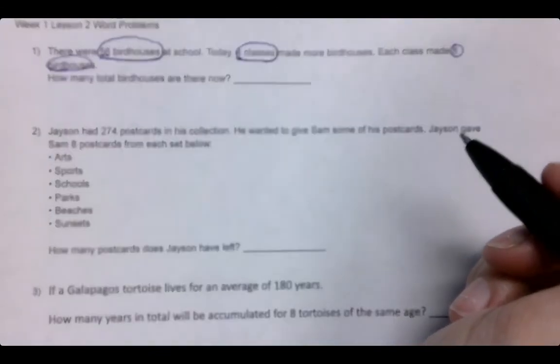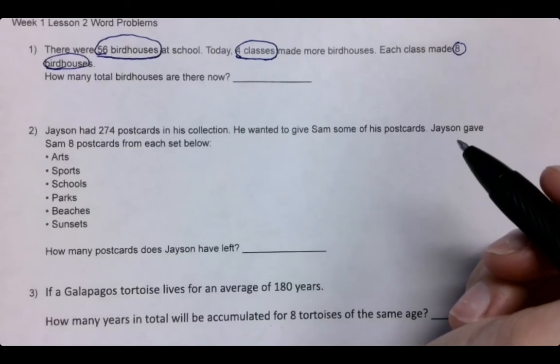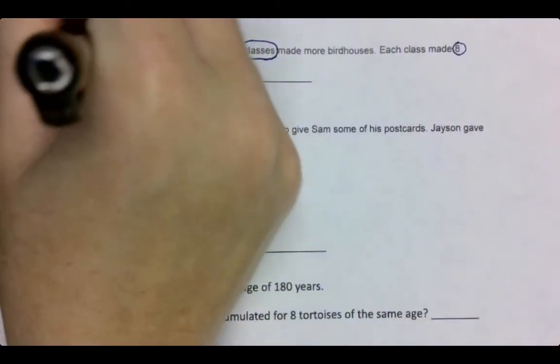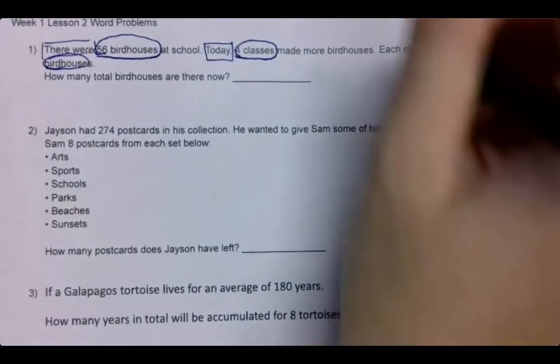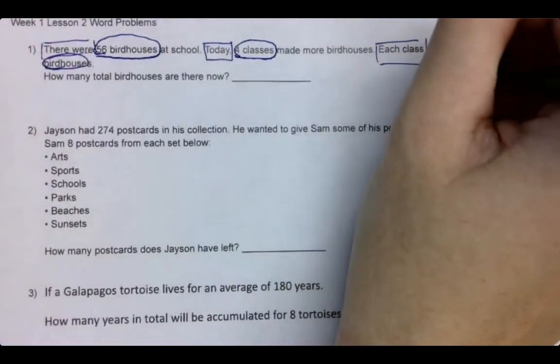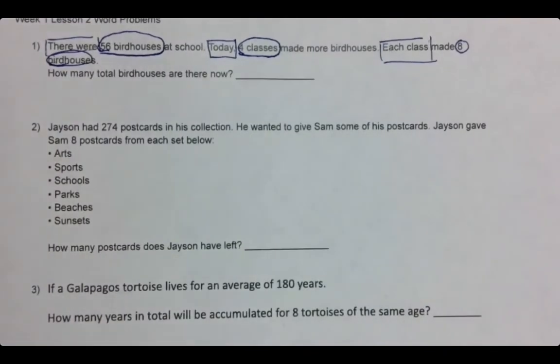We have keywords. So there were, today, and each class, right? So we're starting here, then we're adding more, and in that more, we have an each sort of thing. So how many total birdhouses are there now?